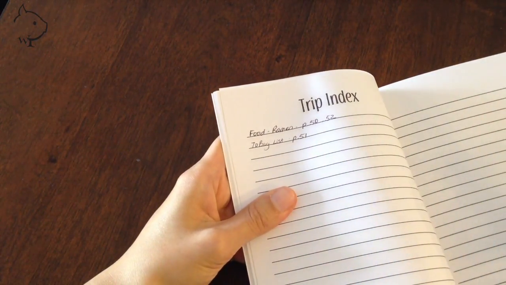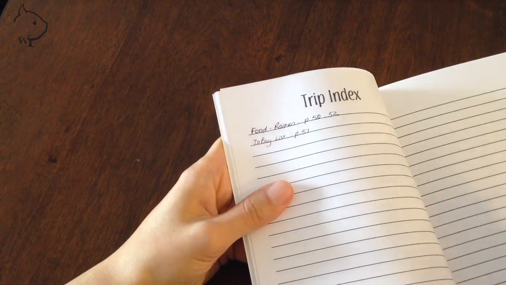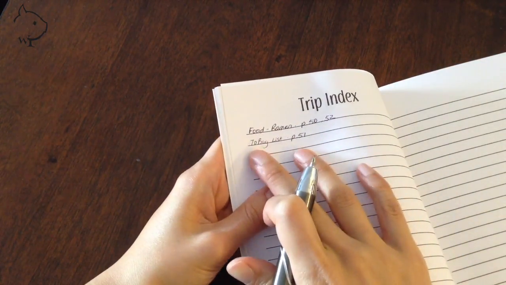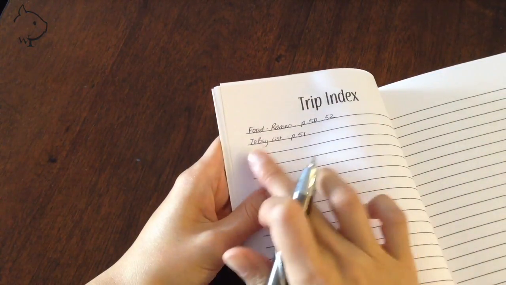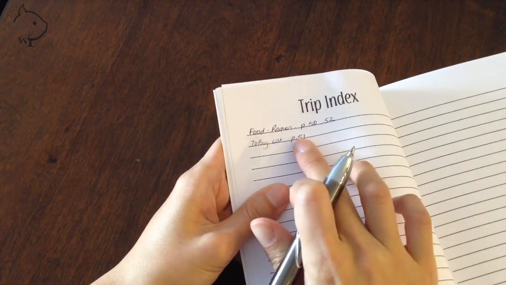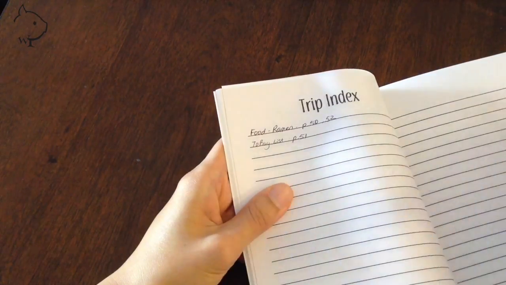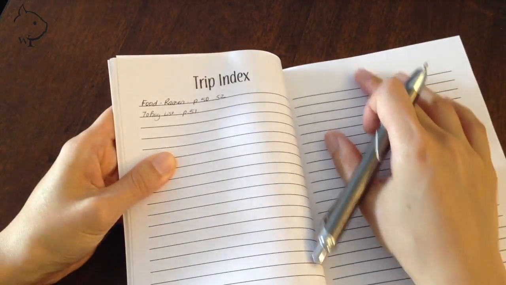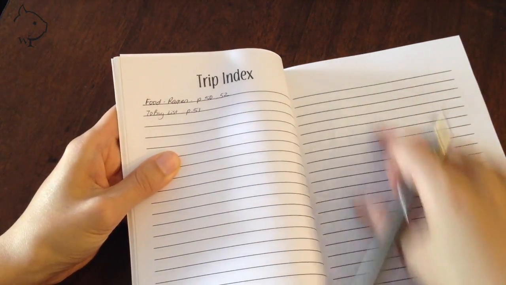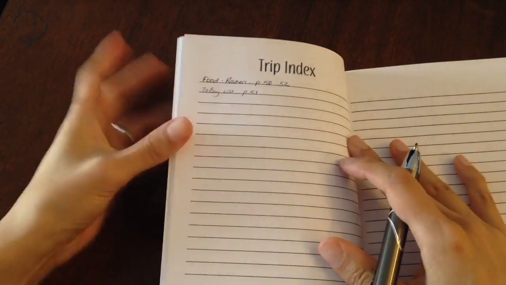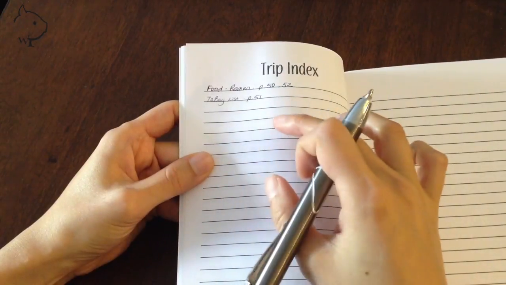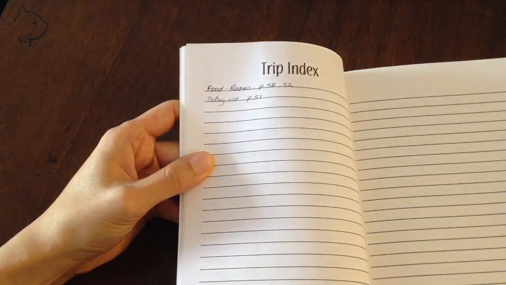And then the next thing is, if let's say you're on your trip and you want to double check on your to buy list, you just come to the trip index page, look up the to buy list, you flip to page 51 and you can check out everything that you need to buy so that you don't miss anything. And so with this, it's very flexible because you can personalize this journal the way you want.